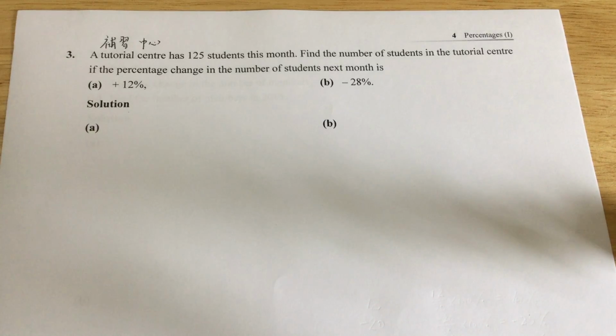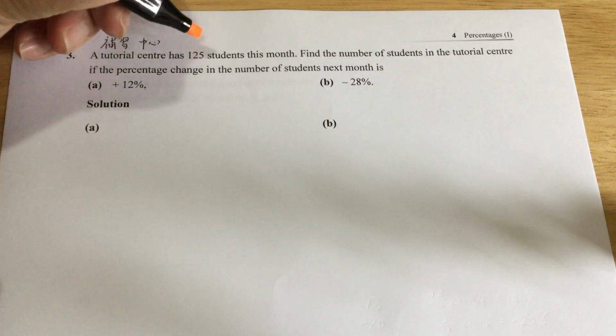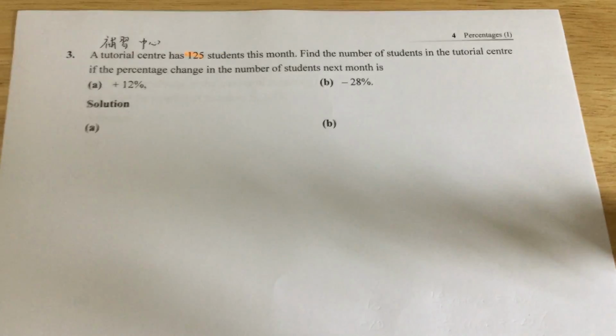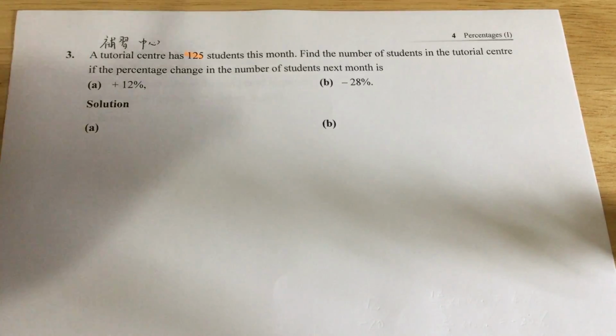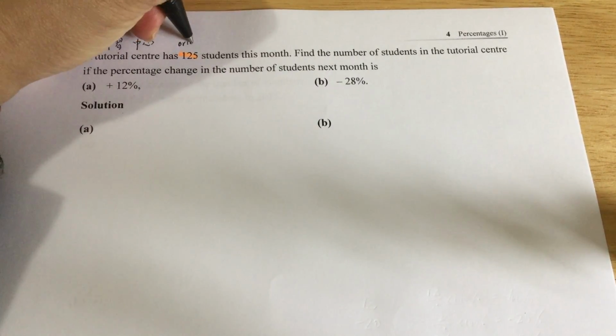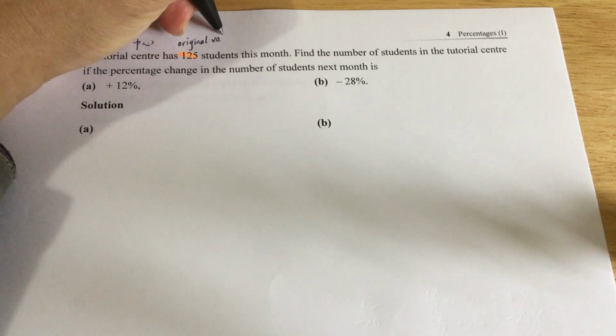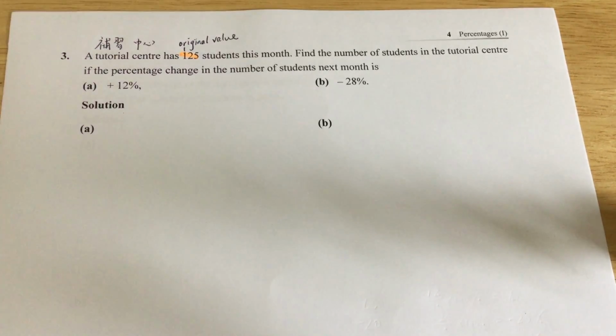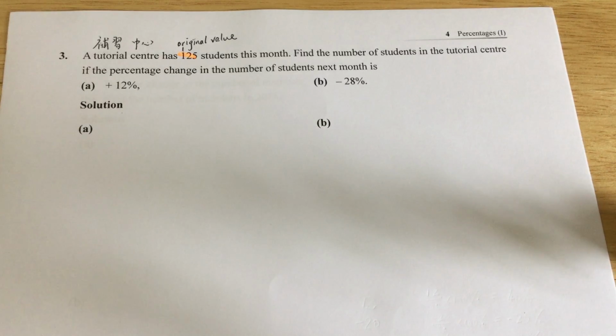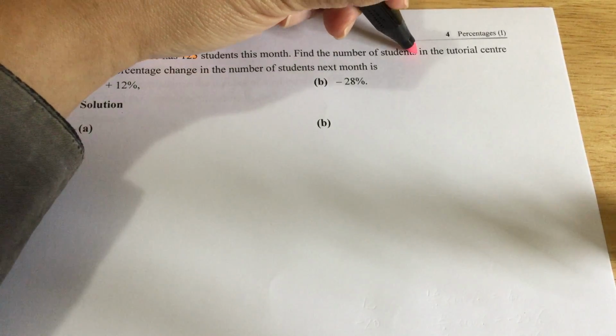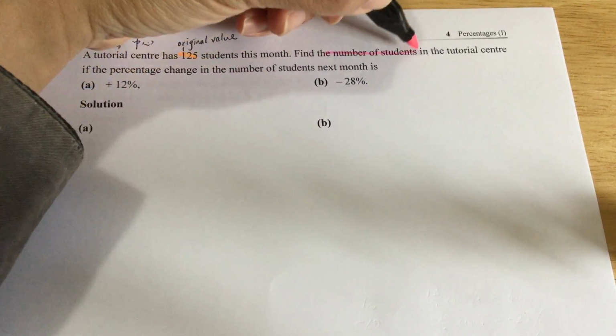So look at this. For 125 students, obviously you know that this one is the original value. And now what we're going to do is to find the number of students. So what is the number of students we're going to find? You will see this one is not a change. It's the final answer for this one. So this must be the new value.